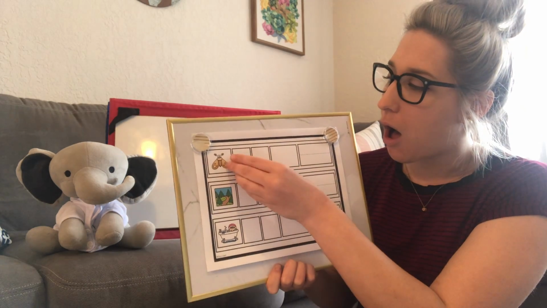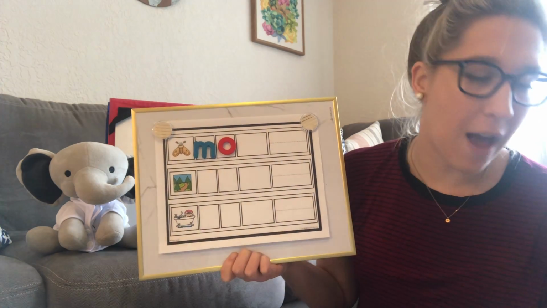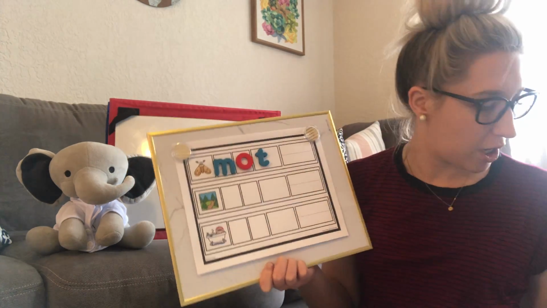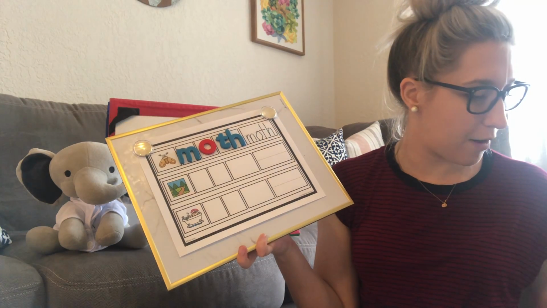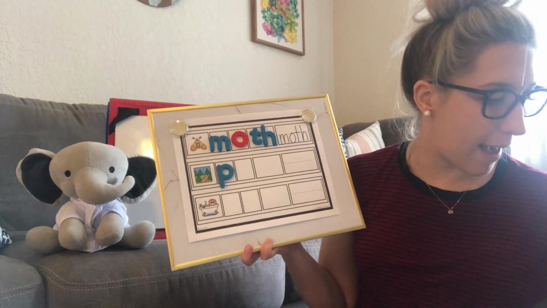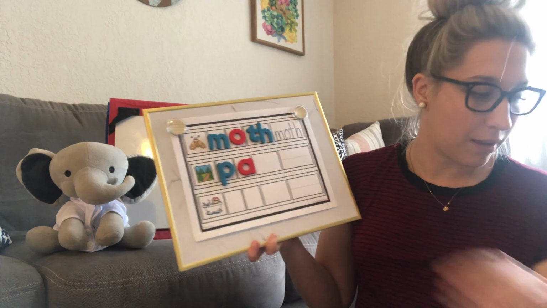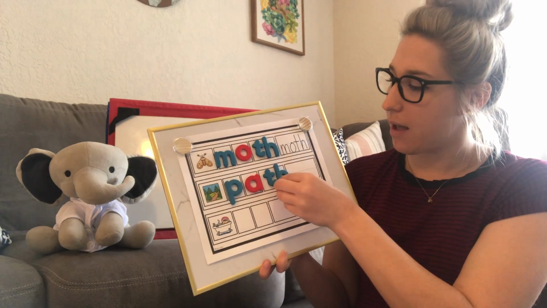Aw, octopus. Aw. And then, yep, we're going to have the th together. Moth. Okay. As I write the word, the next picture is of a path. A path. What was the first letter for path? P. Very good. P. A. A. Very good. Path. Okay. Very good.